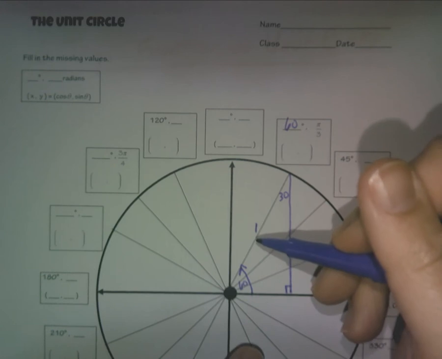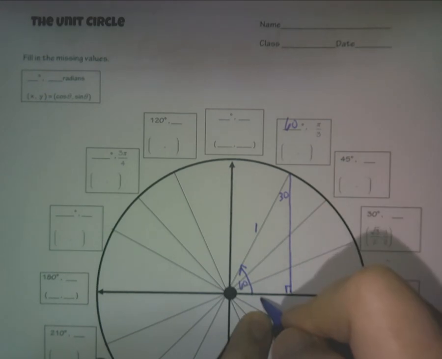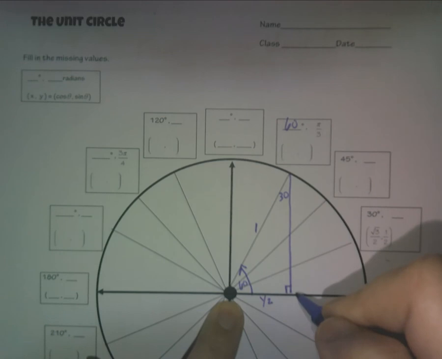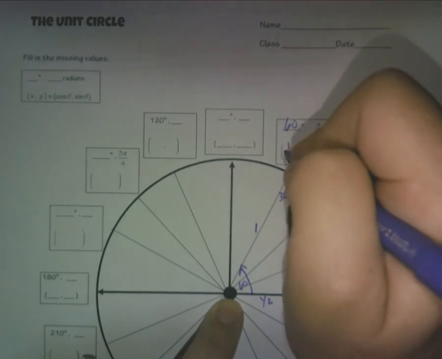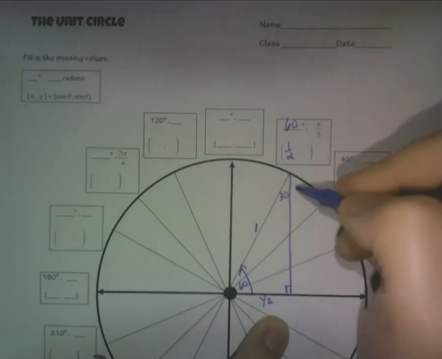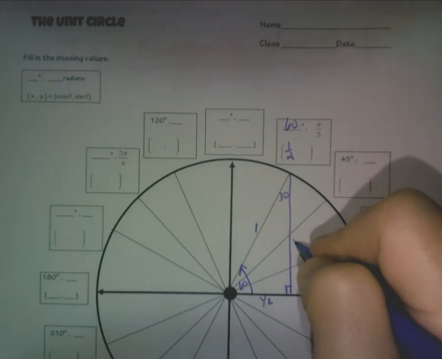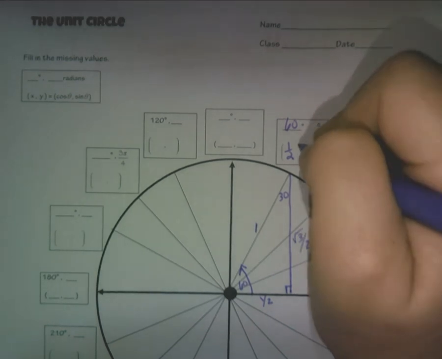What's half of 1? 1/2. That is your x distance, is that not? So this would be 1/2. This long leg is equivalent to your short leg times the square root of 3. So 1/2 times the square root of 3, another way to write that would be √3/2.